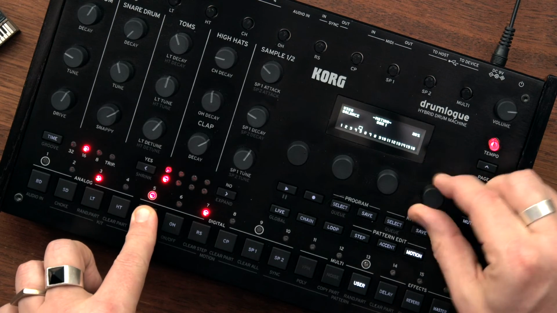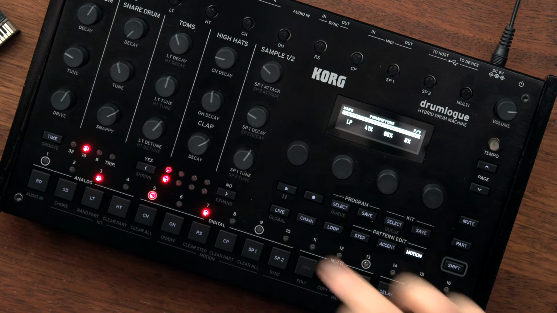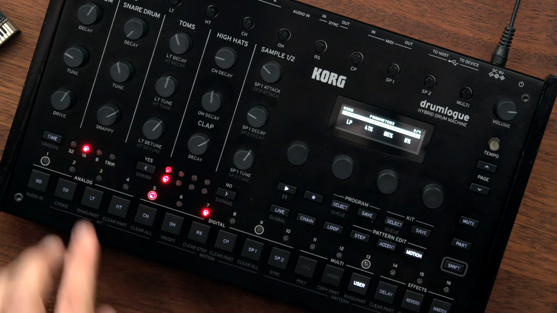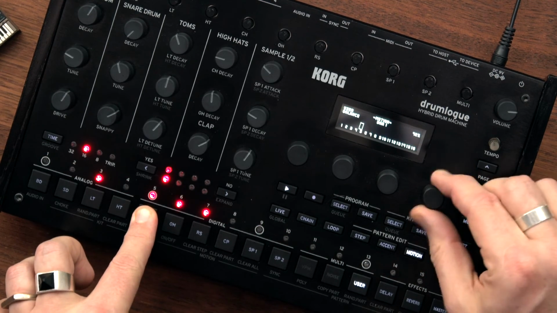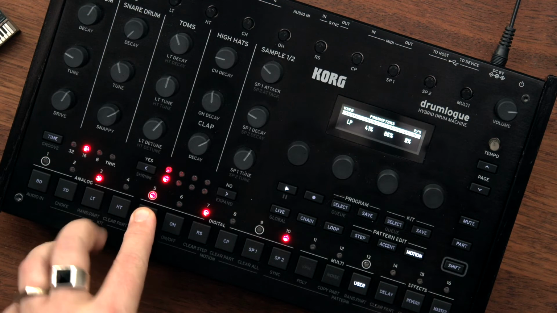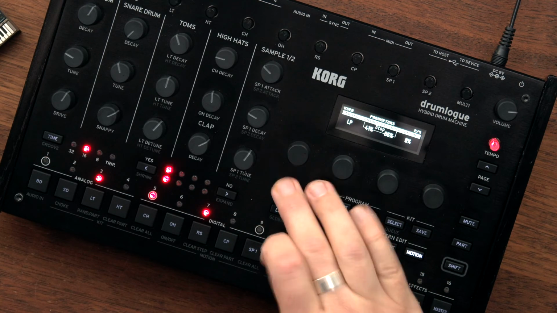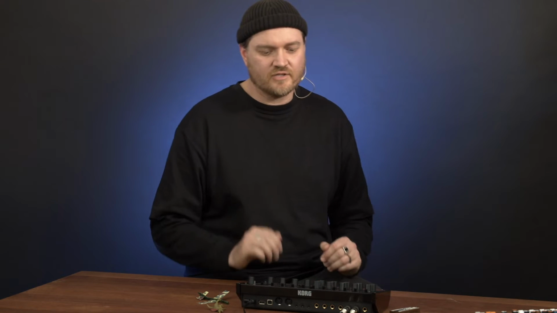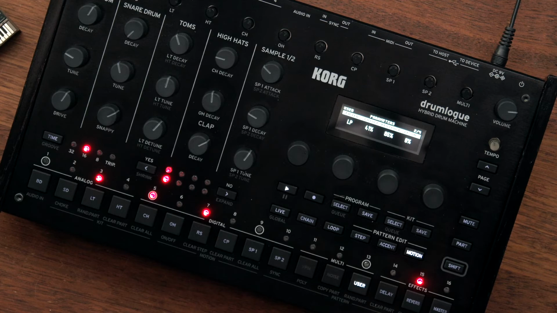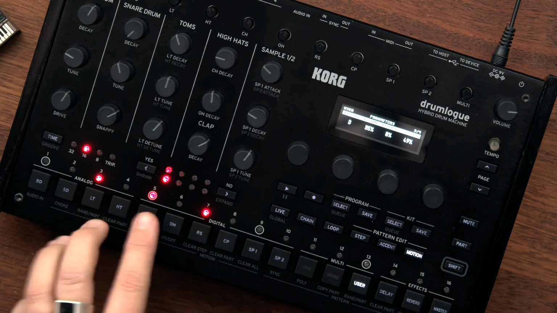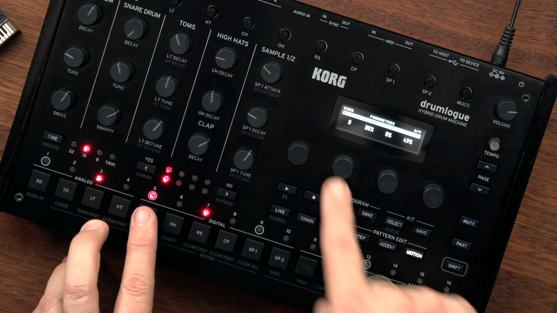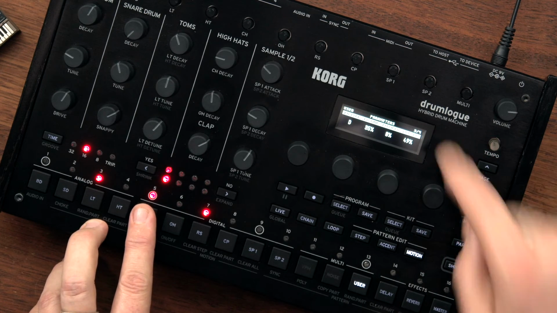And maybe let's try and do it with the resonance. There we go. I believe there's four automation lanes per sound, which is pretty a lot. If you have any idea of the exact number of this, let us know in the comments. And I can also apply some motion sequencing for the envelope, for the cutoff envelope.